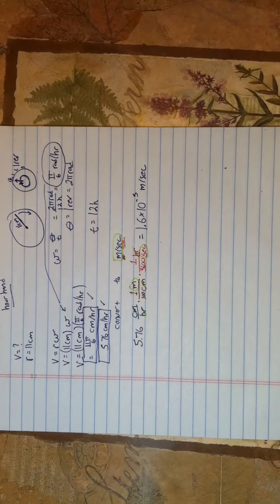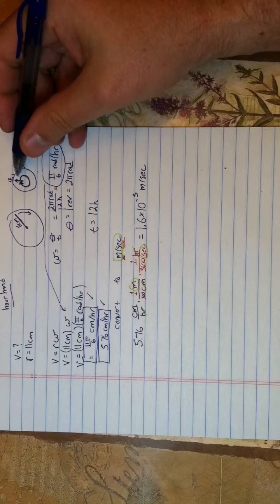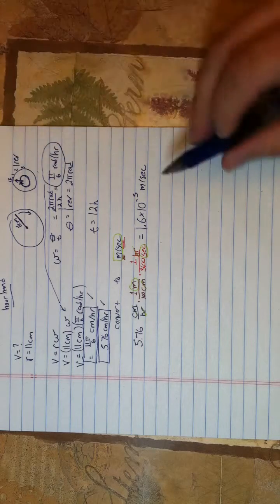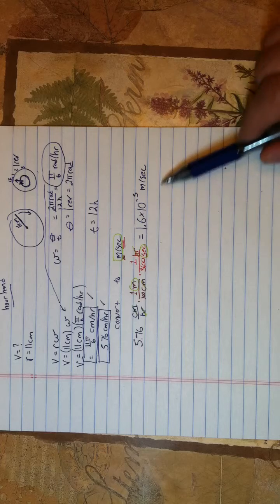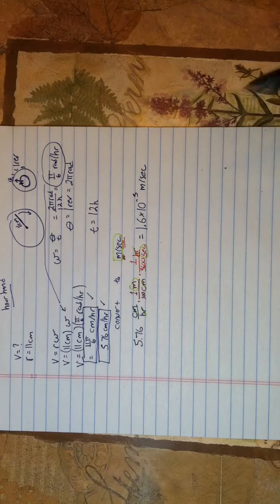It should not surprise us because this is the hour hand of a clock. It moves very slowly. So if I use meters per second, which is a type of speed that I might use to measure the speed of a bicycle or a car, something that's moving rather fast, I'm going to expect that to be a very, very small number.